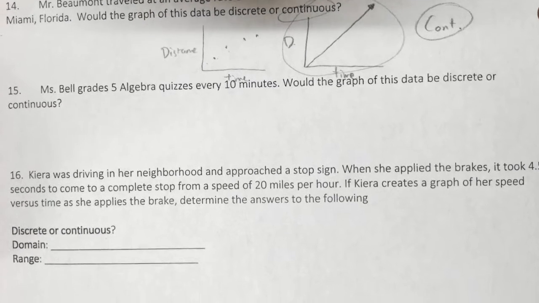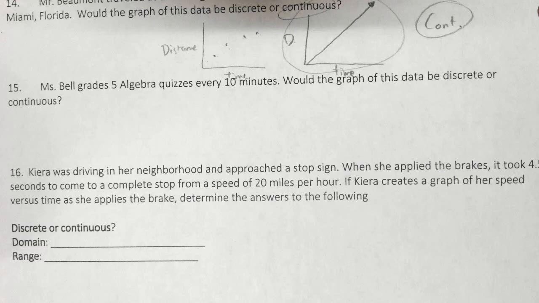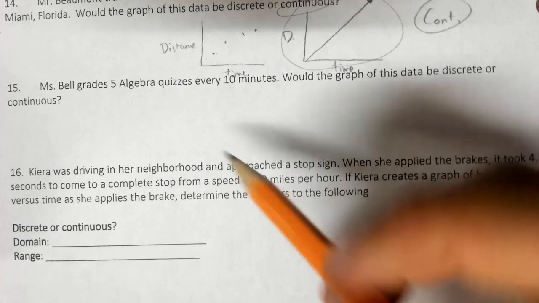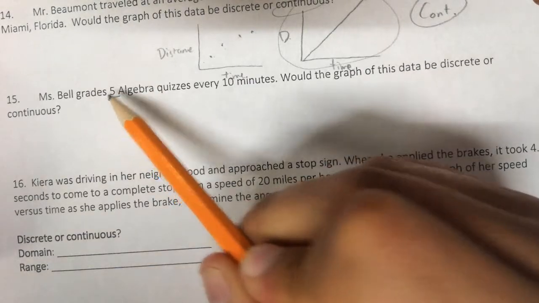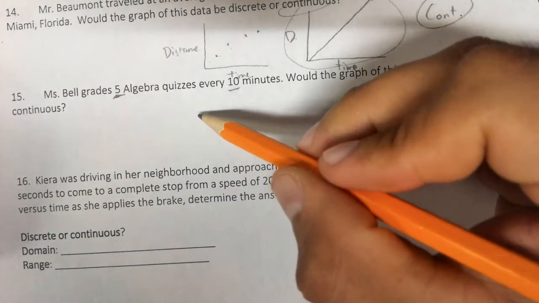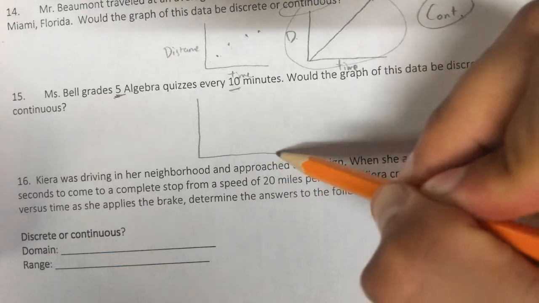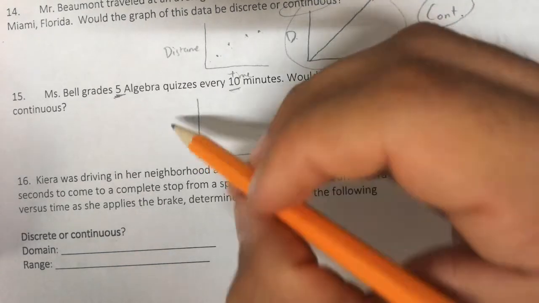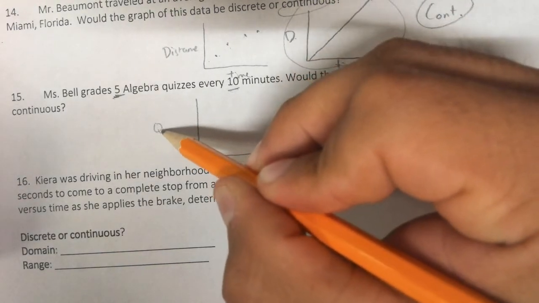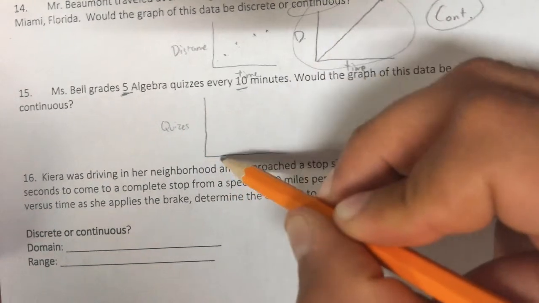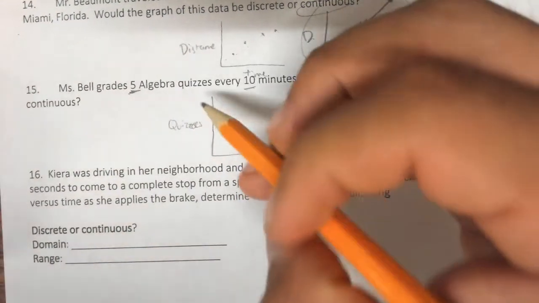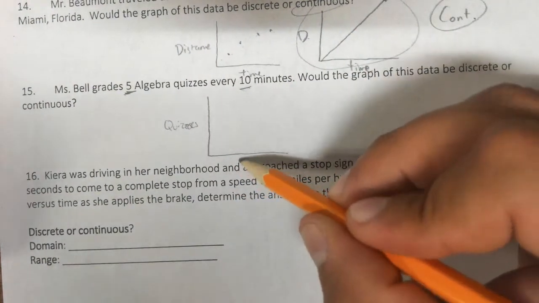Okay. This one says, Ms. Bell grades 5 algebra quizzes every 10 minutes. Would the graph of this data be discrete or continuous? Now, you always want to think about how they give you the information. It says she grades 5 every 10 minutes. So if we were making a graph for this, this would be, I guess, quizzes. And this would be time.